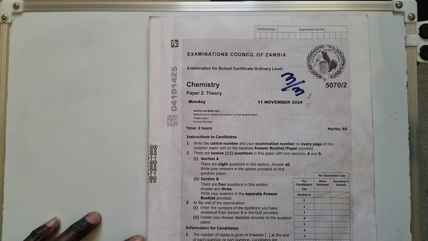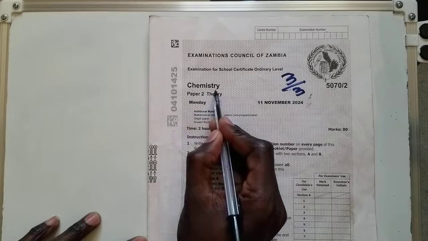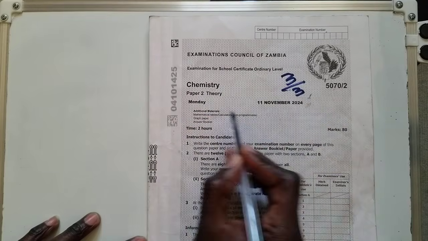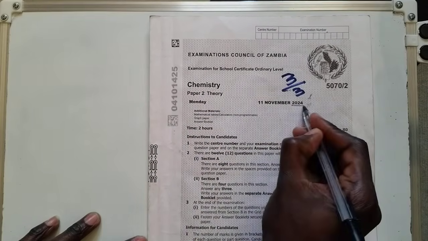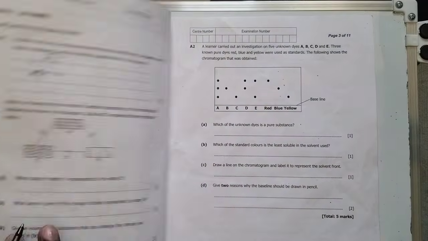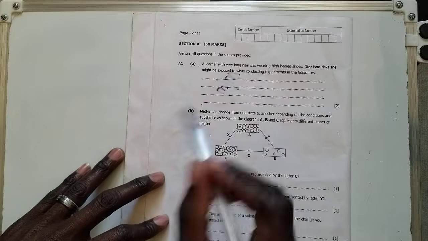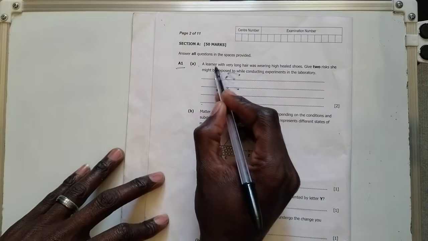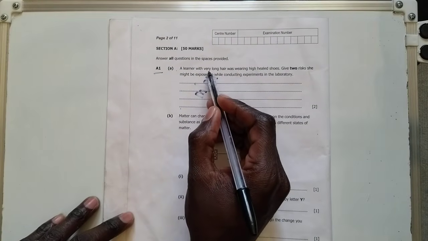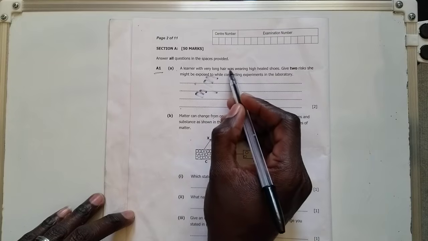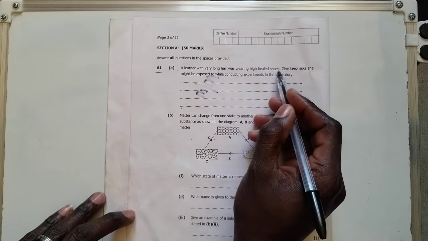So welcome to this segment as we look at the Chemistry 5070, Paper 2 Theory for 2024. I'll go through a series of questions with you so that you can see how you needed to have answered this question. So A1 says that a learner with very long hair was wearing high-heeled shoes.